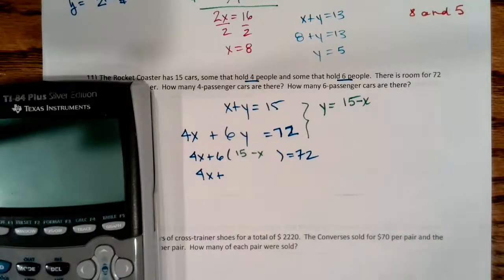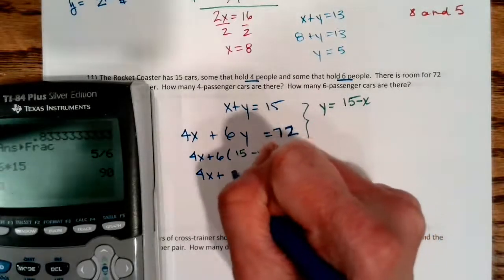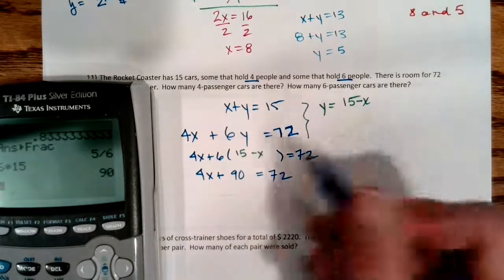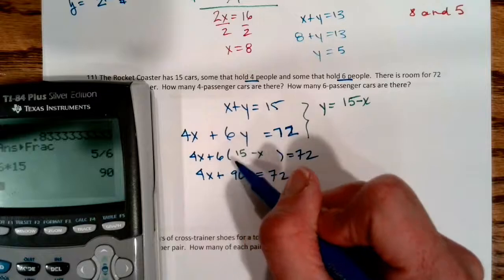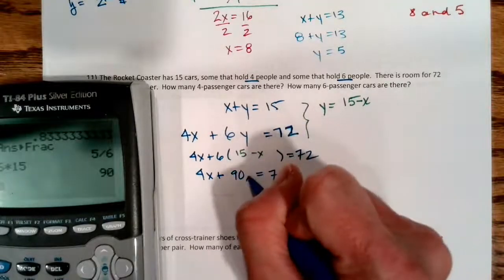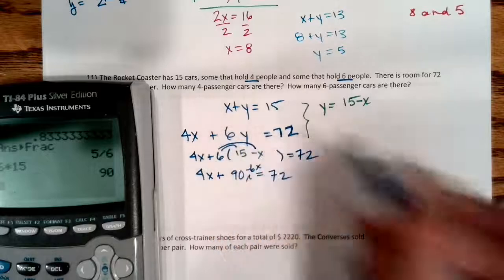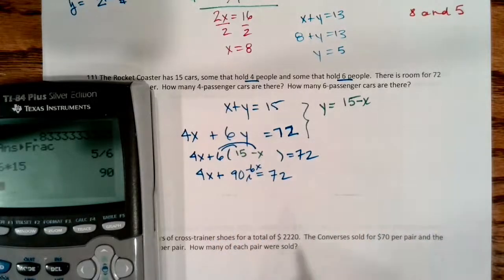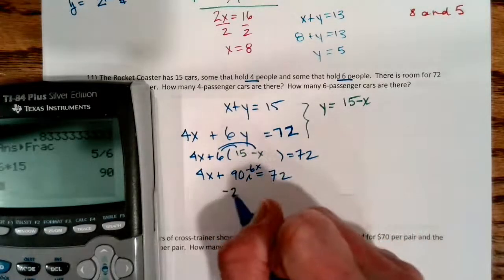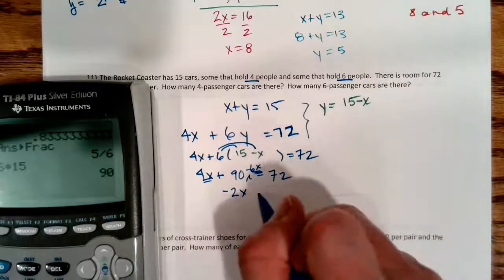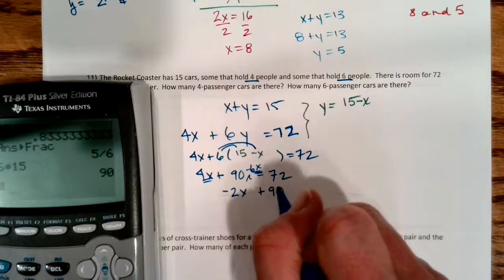If you don't know that, we can go ahead and use the calculator. 6 times 15 is 90. Is equal to 72. Don't forget your negative. Oh, I forgot my minus 6x. 6 times 15, 6 times negative x. So it's going to be negative 2x when I combine these 4x's and these 6x's, plus 90.